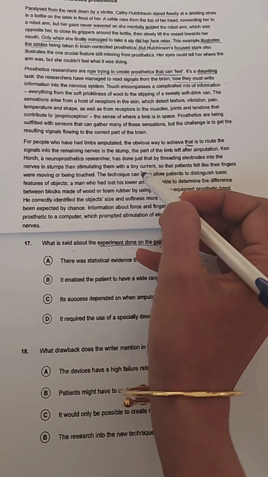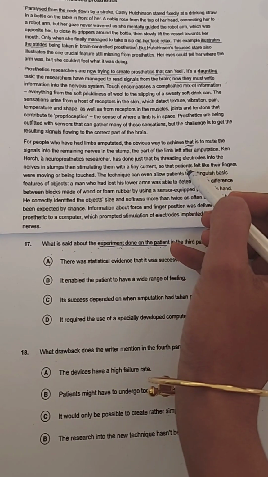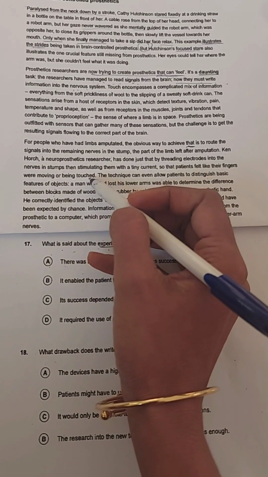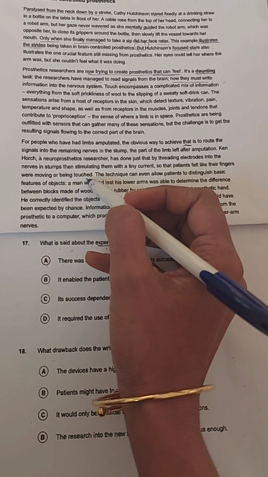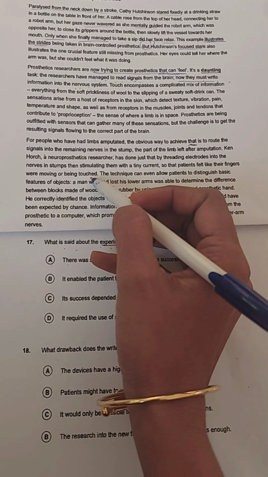So he sends a current into the electrode so that the patients felt like their fingers were moving or being touched. So whenever the current passes, they feel like their fingers were touched or moved.